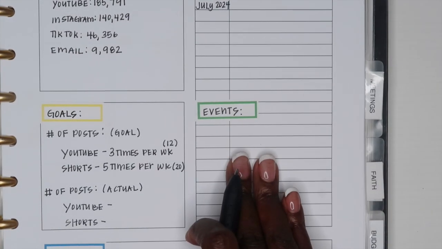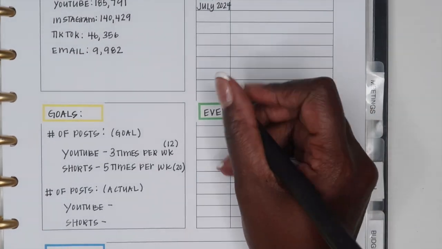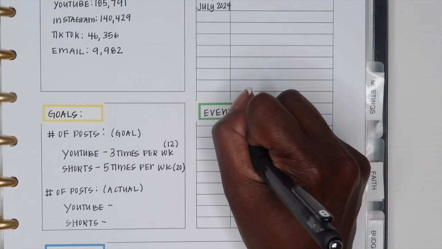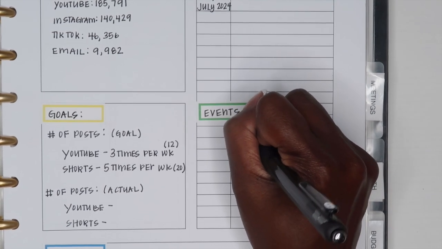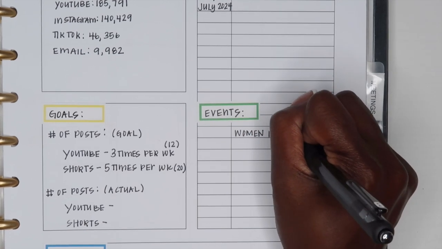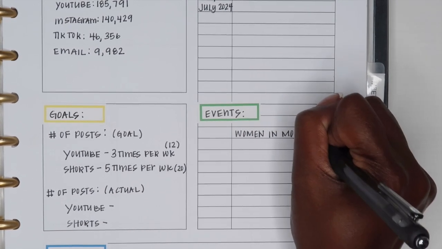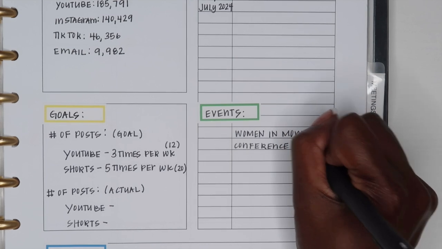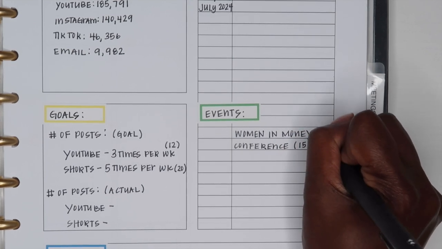And then we have my events. So this month I do have a conference. It's the Women in Money Conference. So I am going to write that one down because that's a pretty big event that's coming up. And this one's going to be the 15th through the 17th.